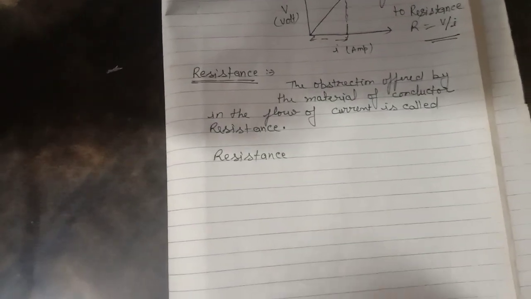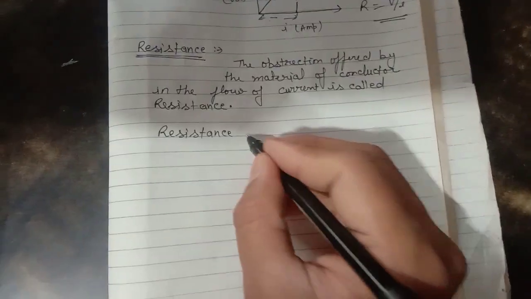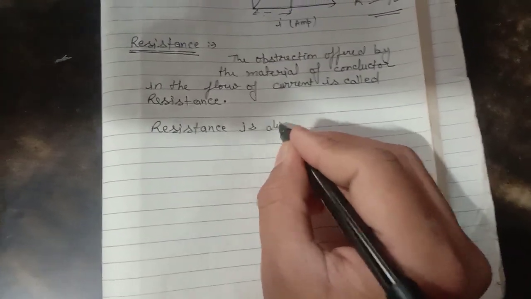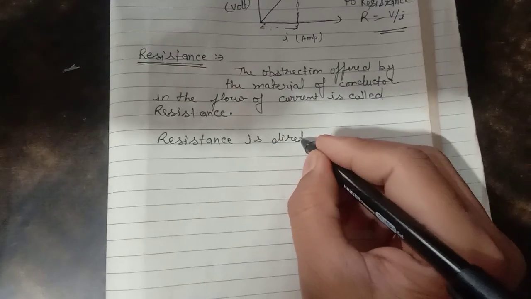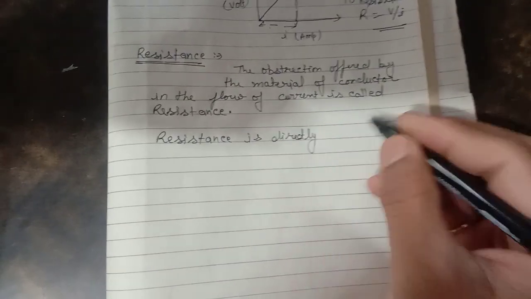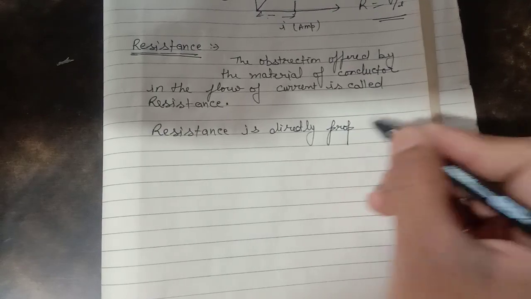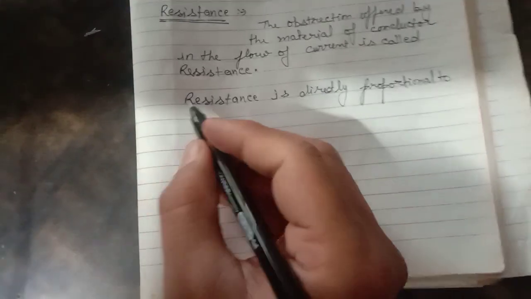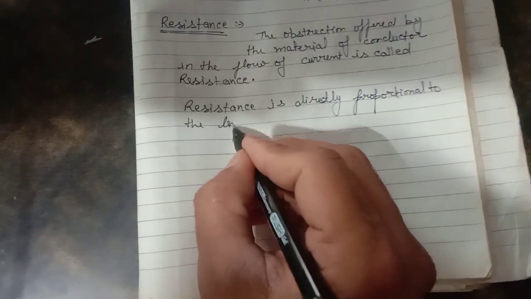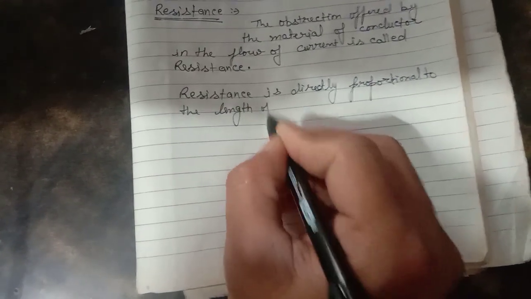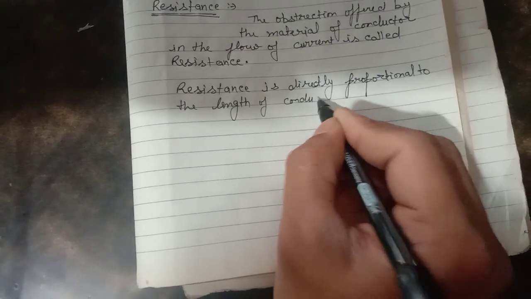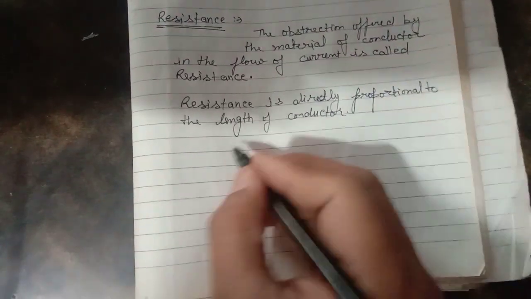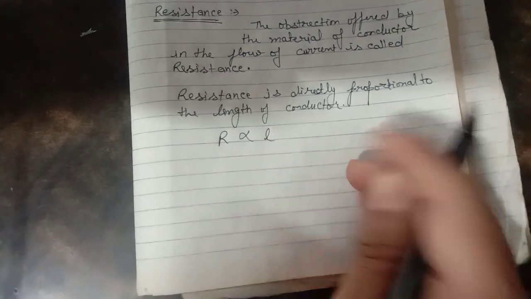Resistance depends on certain properties of the conductor. Resistance is directly proportional to the length of the conductor. So R is directly proportional to L.